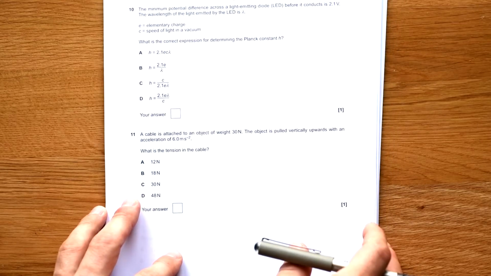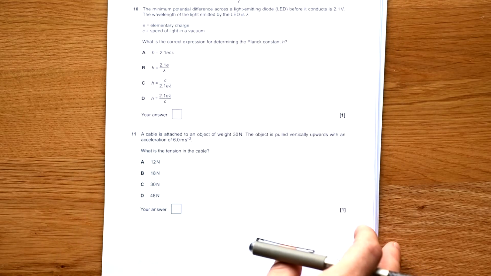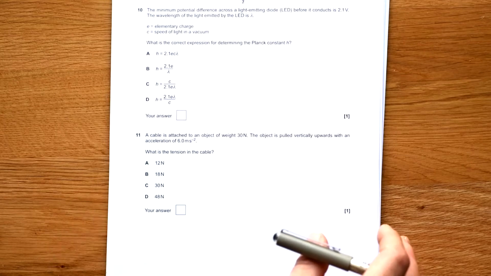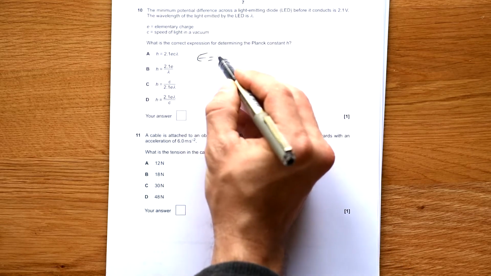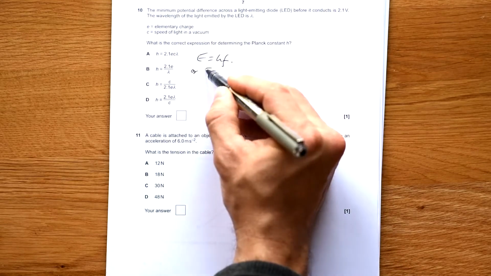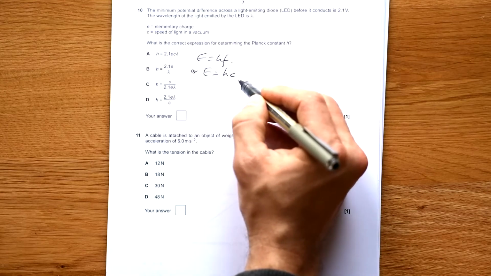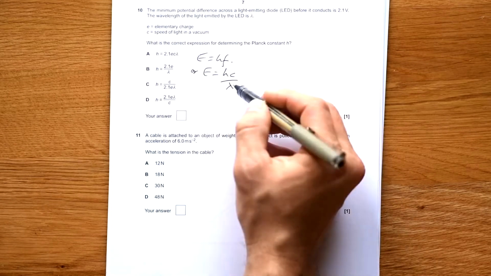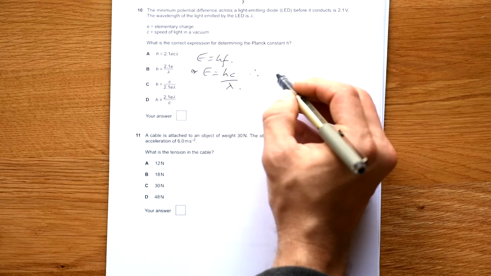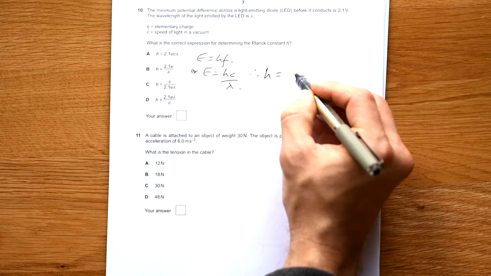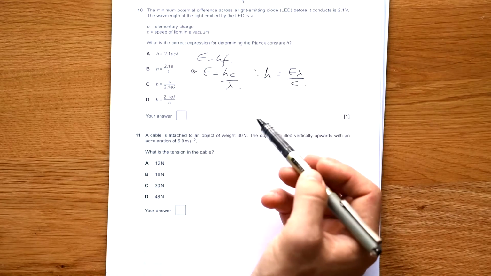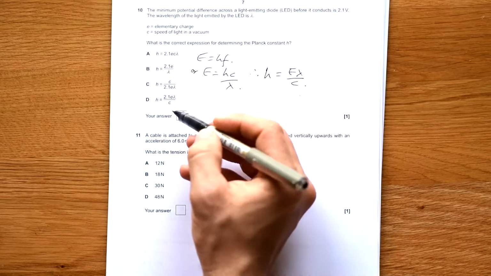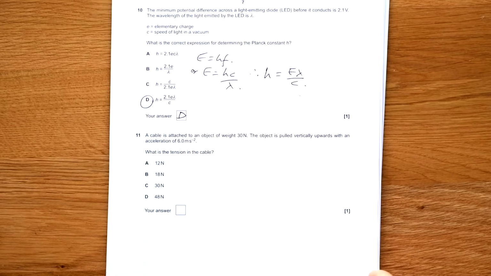10. The minimum PD across an LED before it conducts is 2.1 volts. Wavelength of light emitted by that is that. What is the correct expression for determining the Planck constant H? So we know that E equals HF, or E equals HC over lambda. But if we're looking for H, let's put C and lambda over the other side. So we end up with H equals E lambda over C. And I can already see that the only one with C on the bottom is D. So it has to be that one.